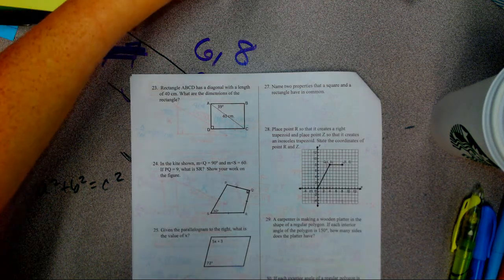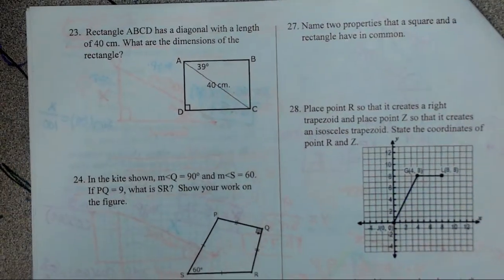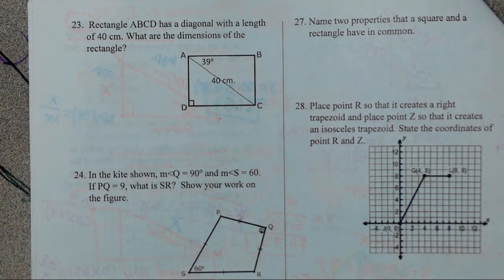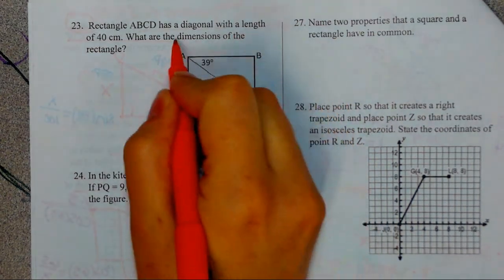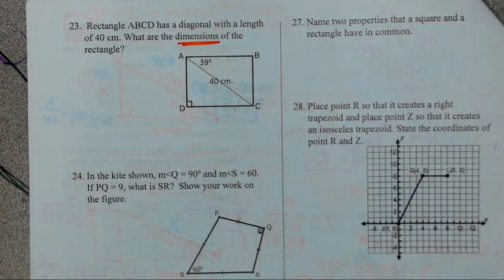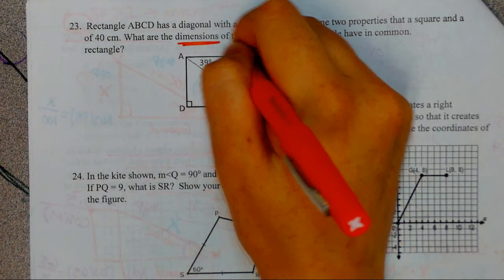Okay, so next we are going to look at number 23. It says rectangle ABCD has a diagonal with a length of 40. What are the dimensions of the rectangle? Dimensions just mean what is the length and width. So it wants you to find these other sides.